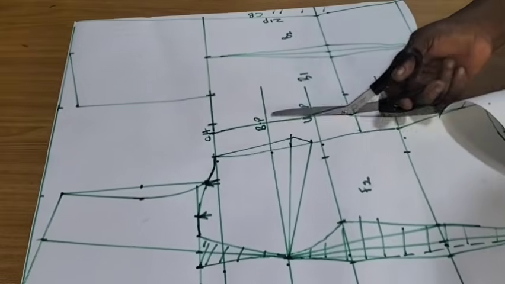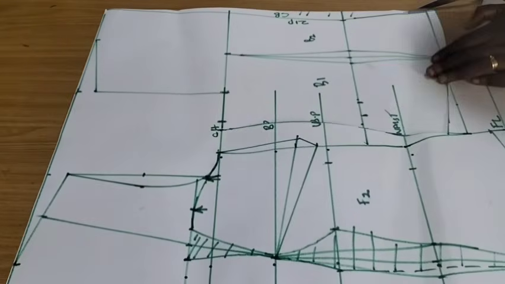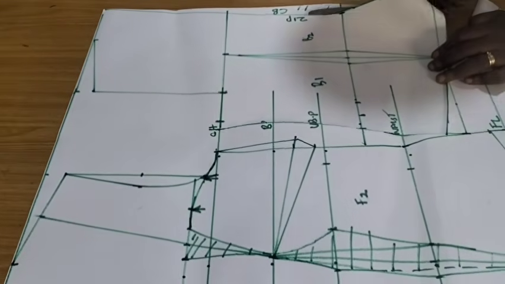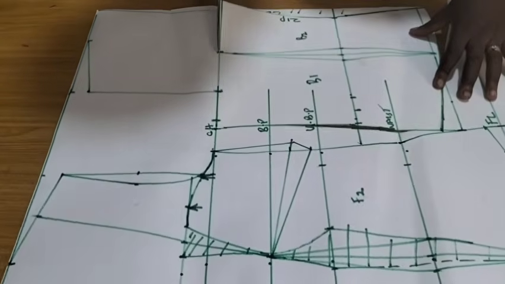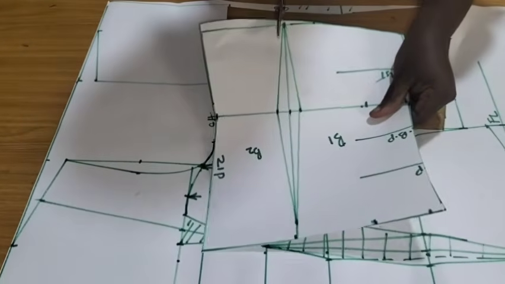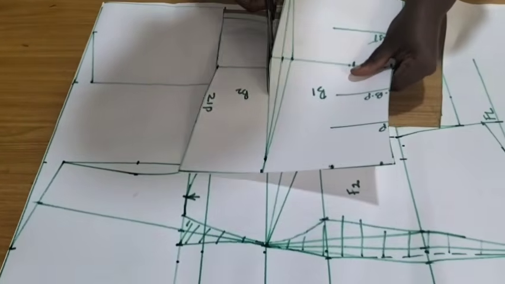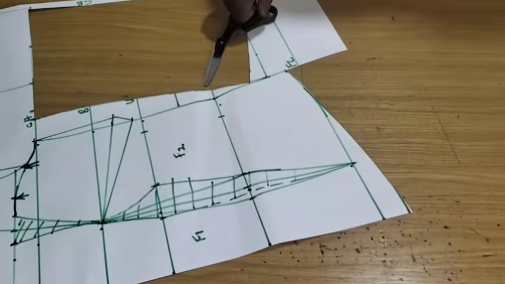Here you can see me cutting the pattern. We are cutting the back piece. So I'll cut through the zip contour line. The back piece is actually very easy. I'll separate the dart, and that is that for the back. After that, I'll go over to the front piece.